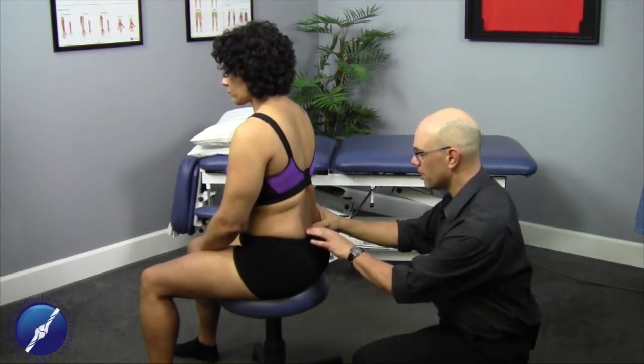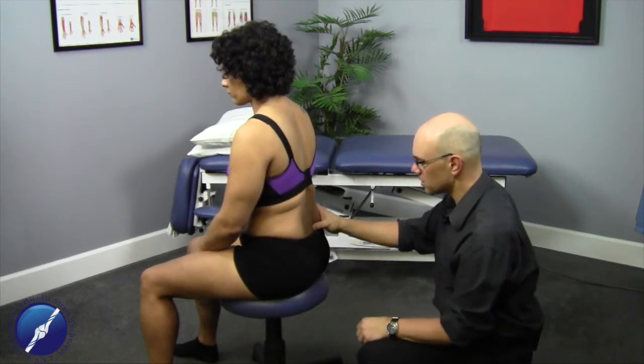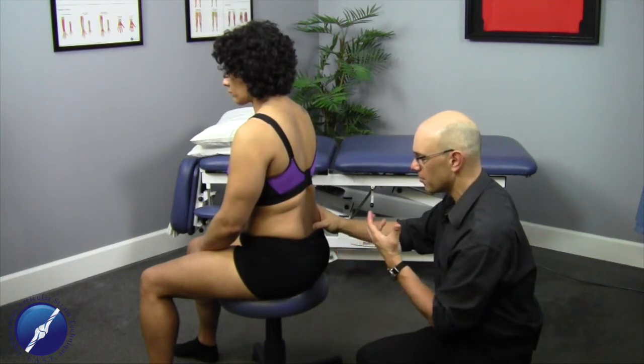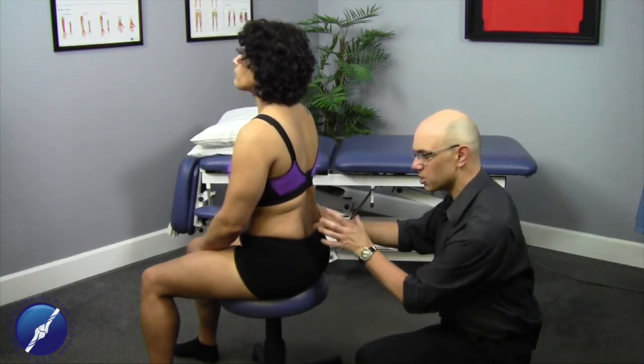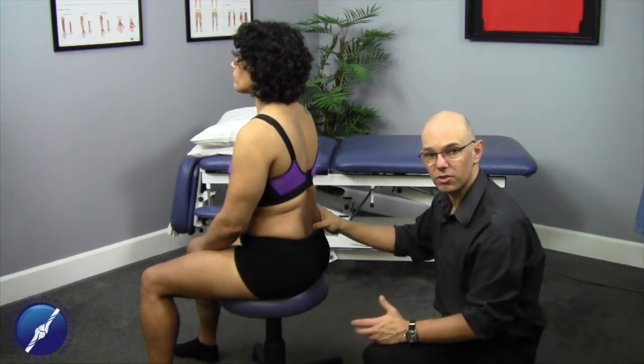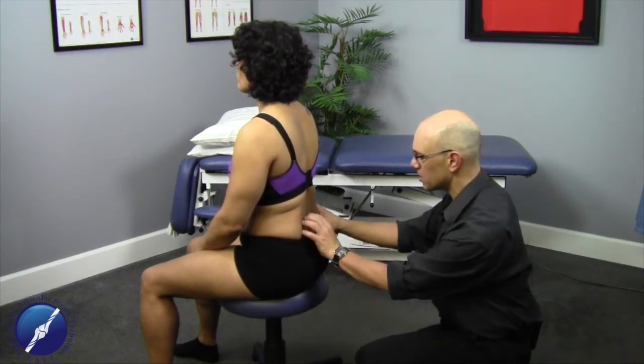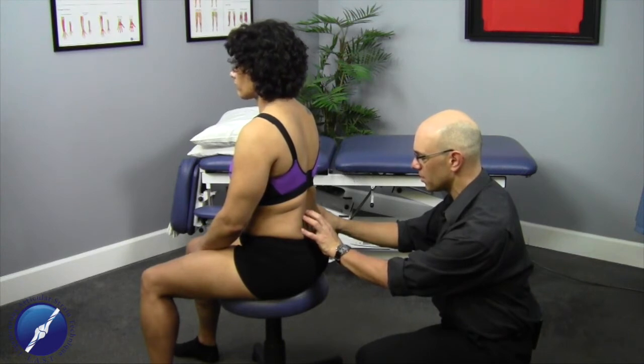But if I can create some balance and some stability, and my input as a manual therapist can make a change to the neurophysiological function of her nervous system, well then maybe we can change whatever side that she's complaining of discomfort on.